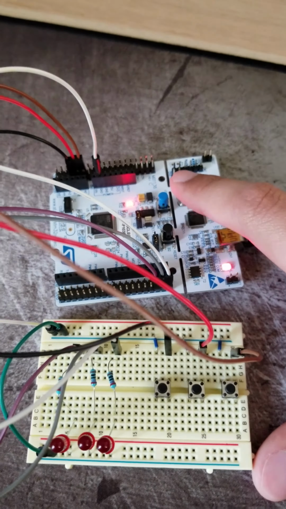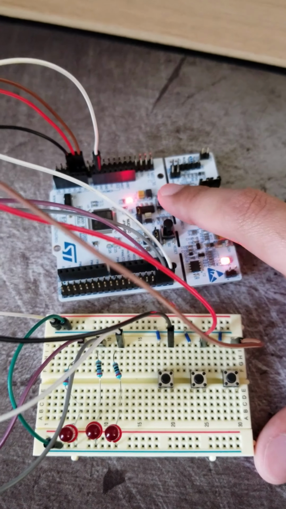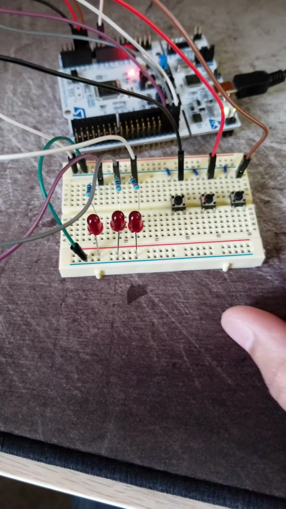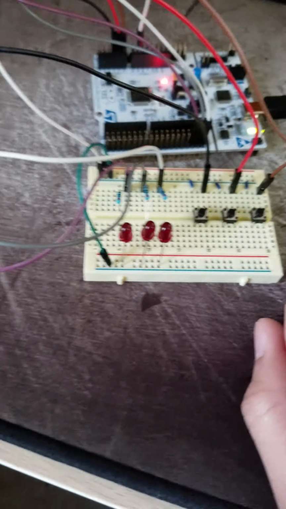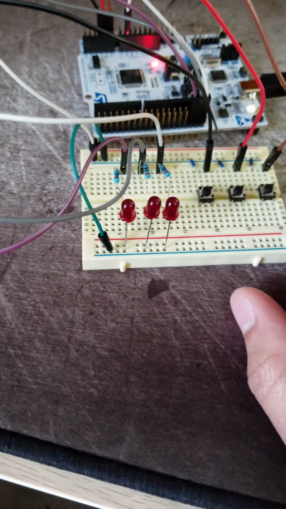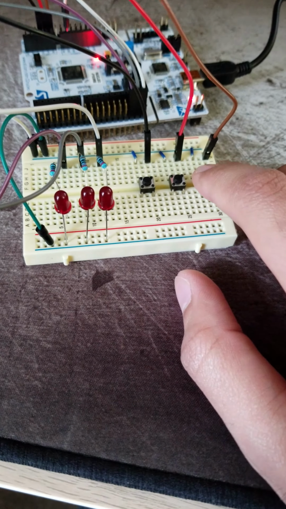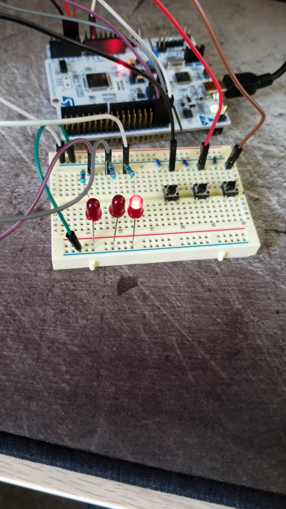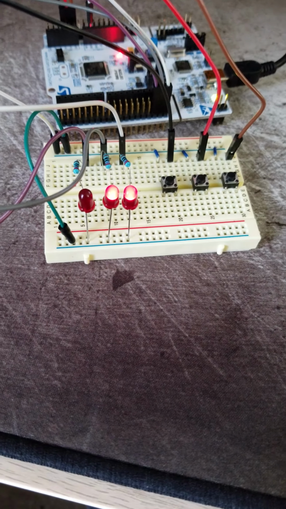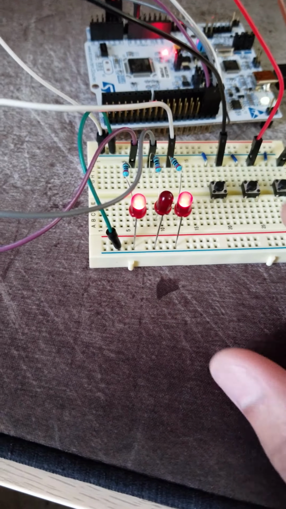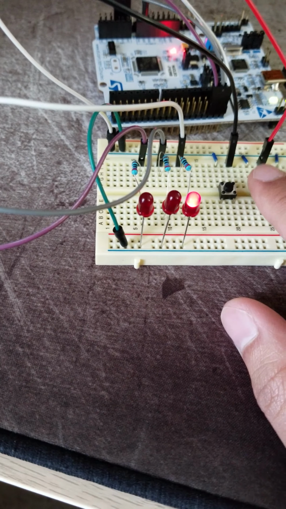Finally, we have the blue button on the board that is used as a reset for the counter, and it prevents it from counting upwards. So I'll start by hitting the increment button. If I push this, the LED starts incrementing once a second. So I'll go ahead and let that count up to 7, and I'll stop it.